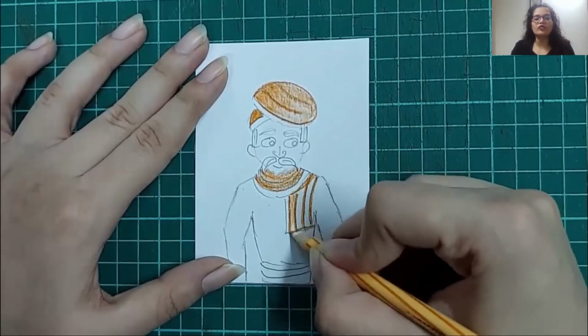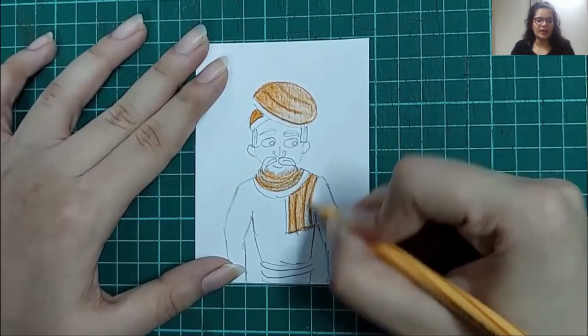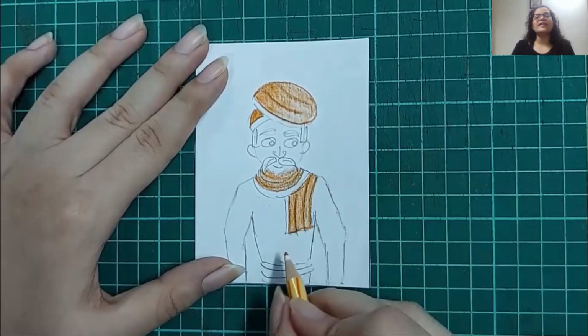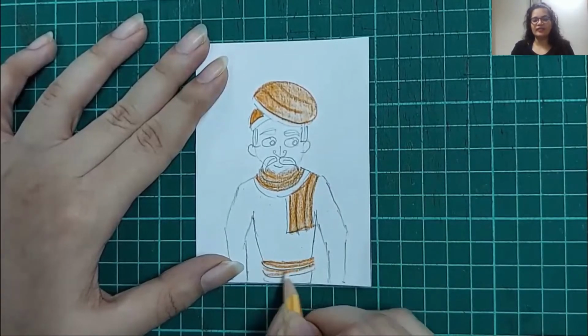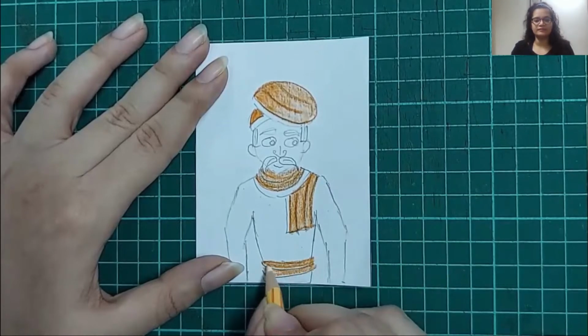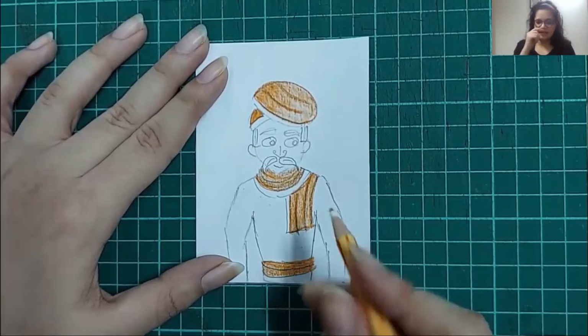So here I have used dark orange. Okay, I'll be using light orange as well. So I'm just informing you all. This is dark orange. Same thing for the waist as well. I'm going to be coloring everything orange except for the last one. Okay, perfect. Let's go ahead.